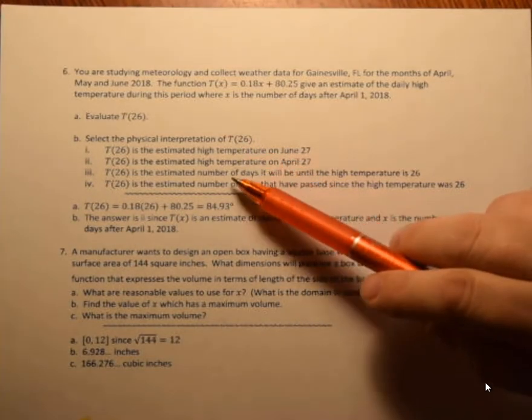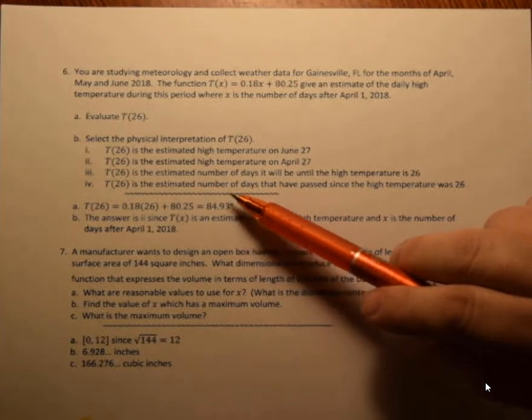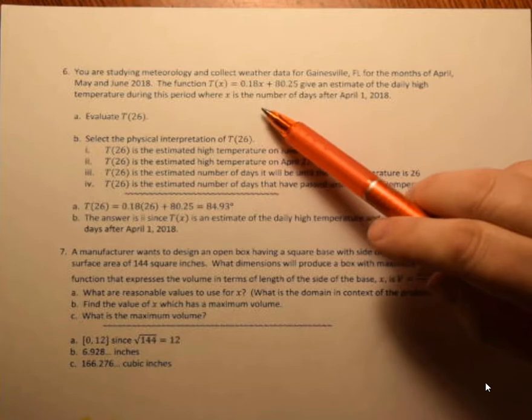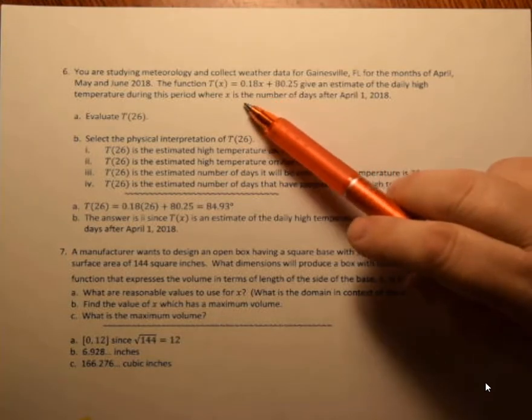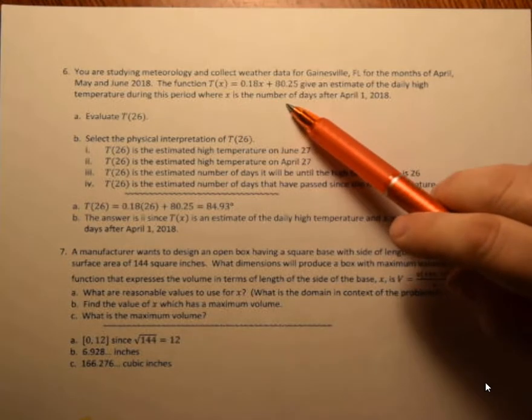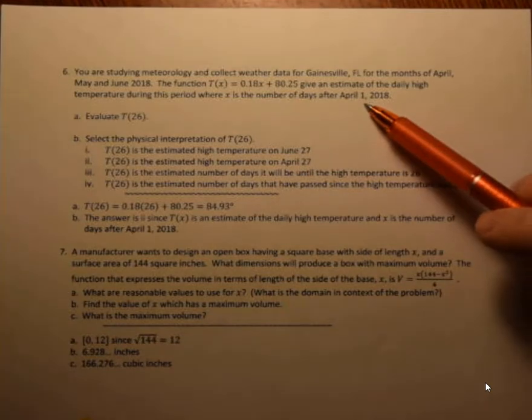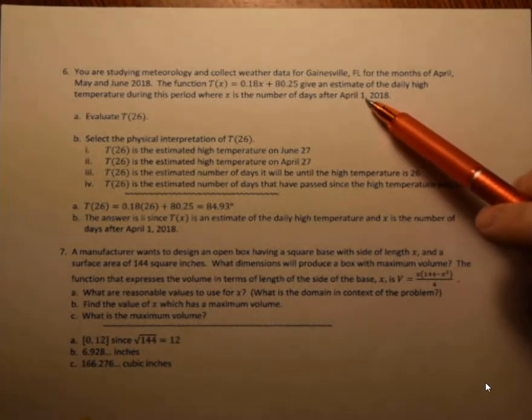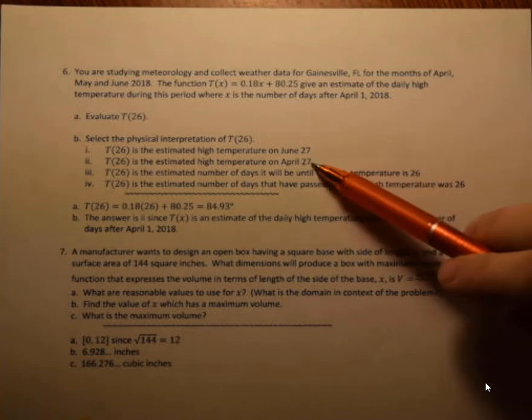Part B says, select the physical interpretations of T of 26. Well, let's go back to what it says about this equation. It says x is the number of days after April 1st, 2018. So 26 days after April 1st would be April 27th. So we want April 27th.